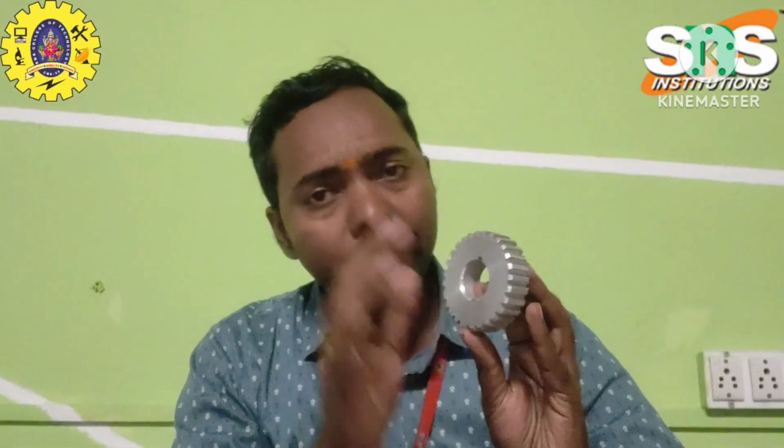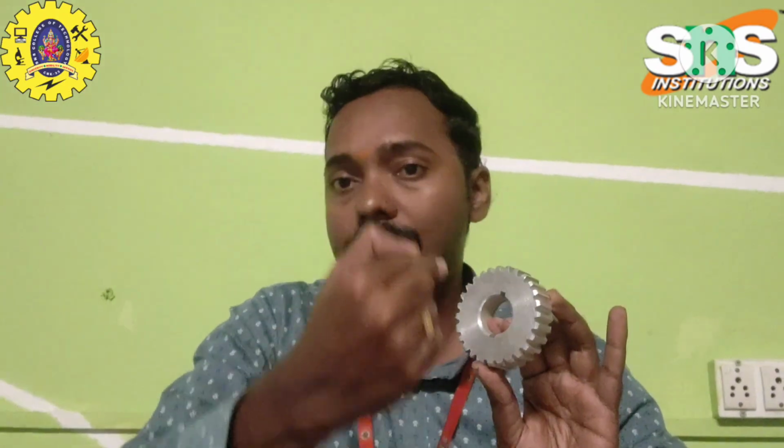In this gear, if I draw a circle above the top of the teeth, that is the outside diameter or major diameter. If I cut all the teeth and draw one circle, that is the minor diameter, or inside diameter. In between is the pitch circle diameter. It is an imaginary circle.